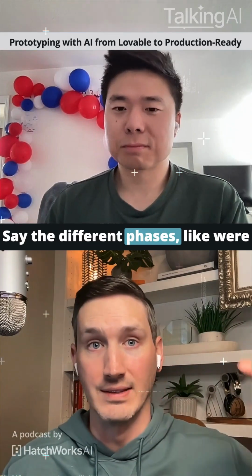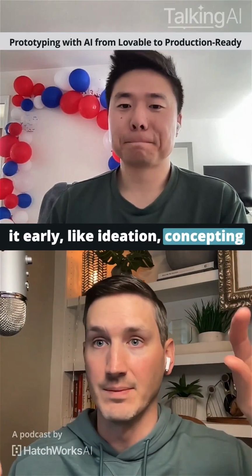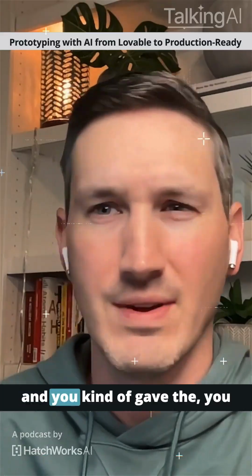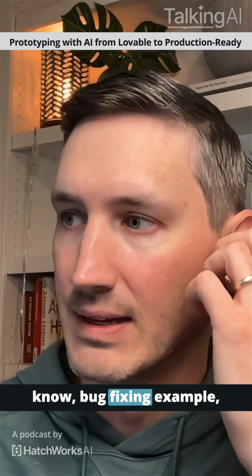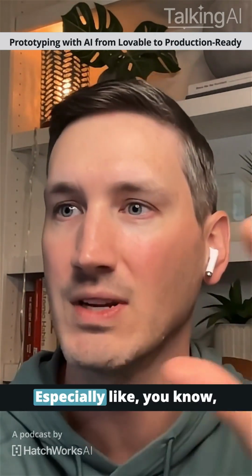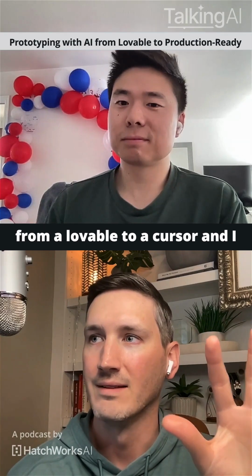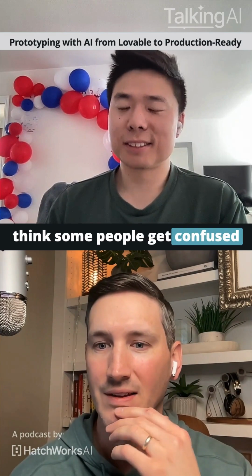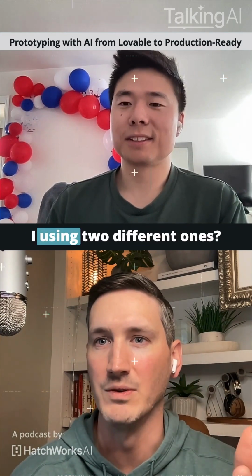Say the different phases, from early ideation and concepting to hey, I got something that's real, I want to build new features. You gave the bug fixing example, but talk me through that, especially when you're going from Lovable to Cursor, and I think some people get confused there. It's like, well, why am I using two different ones?